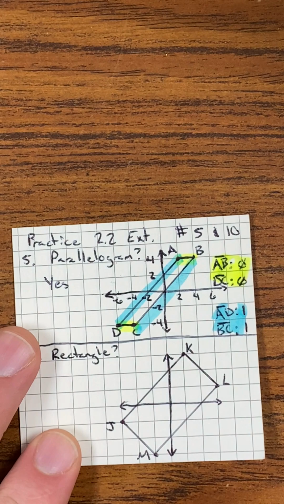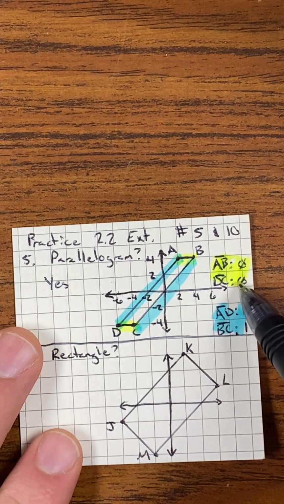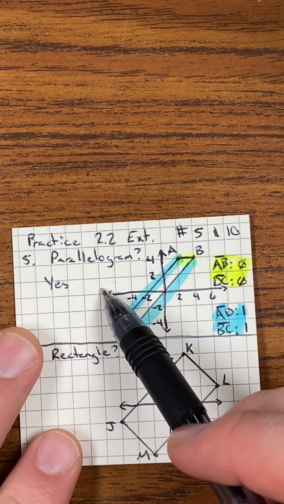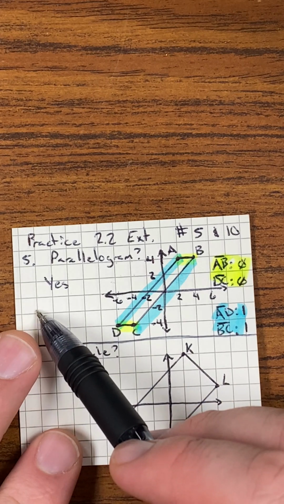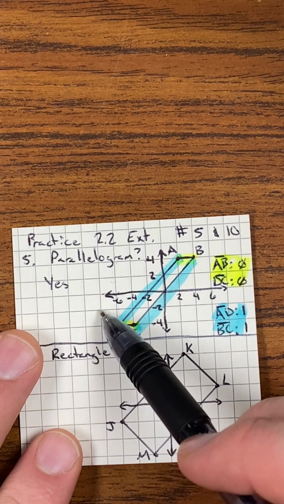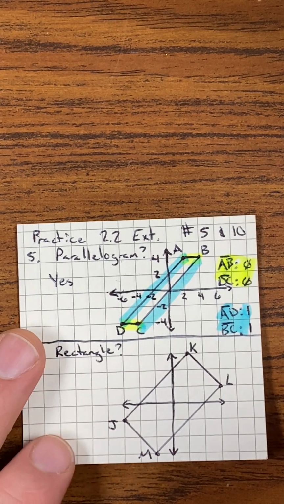And if you're going to say yes, you need to give an explanation. So say something like, since AB and DC have the same slope, and AD and BC have the same slope, they are parallel to each other. Okay? Something like that.